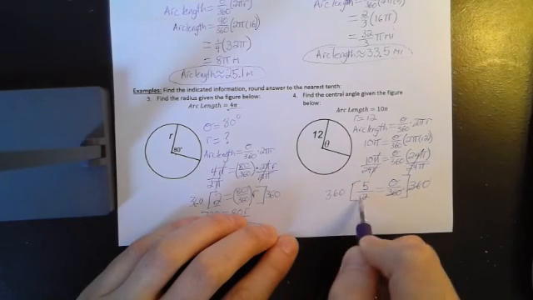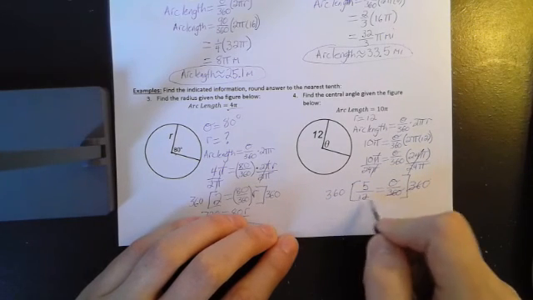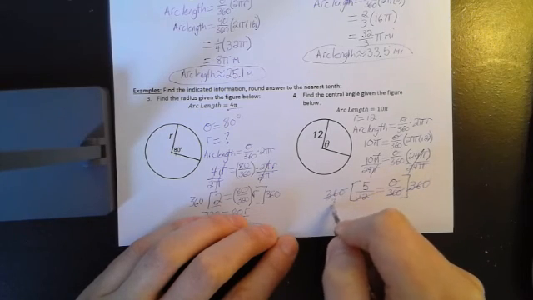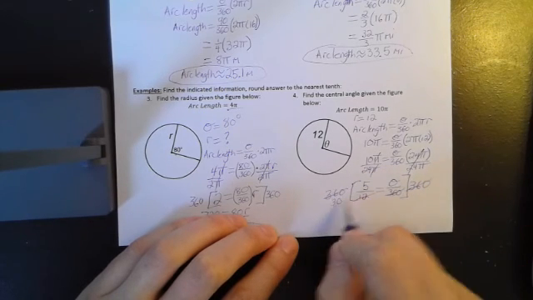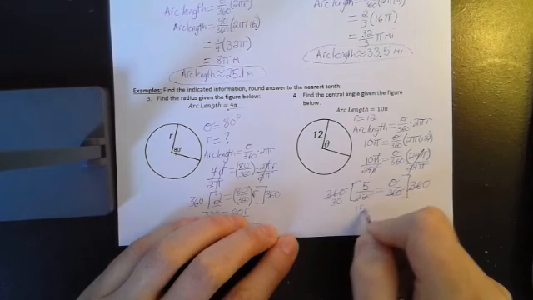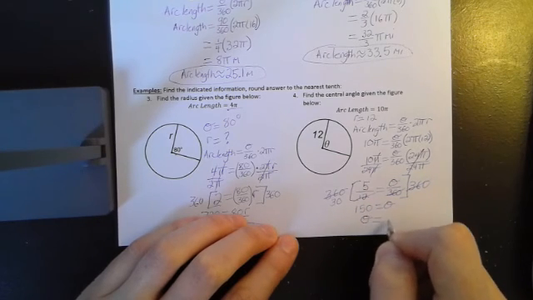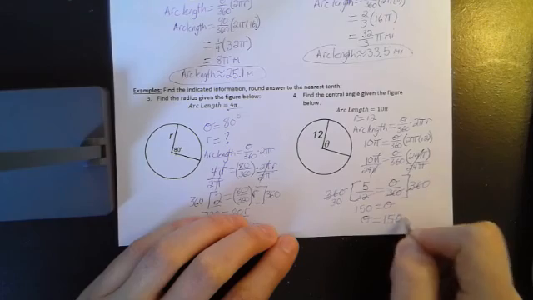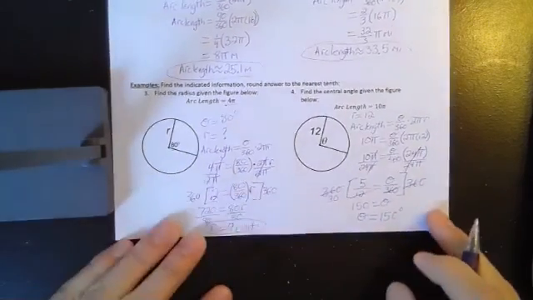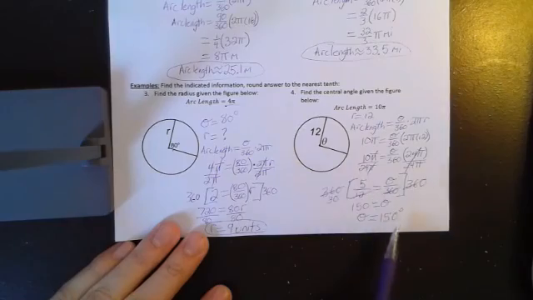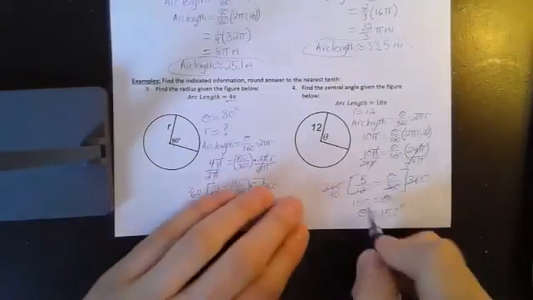And then 360 divided by 12. If we divide 360 by 12, we get 30. So 30 times 5 is 150. It's equal to theta. So theta is equal to 150 degrees. So that means our central angle for our arc length here of 10 pi would be 150 degrees.